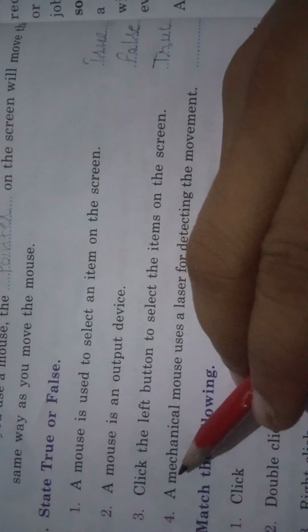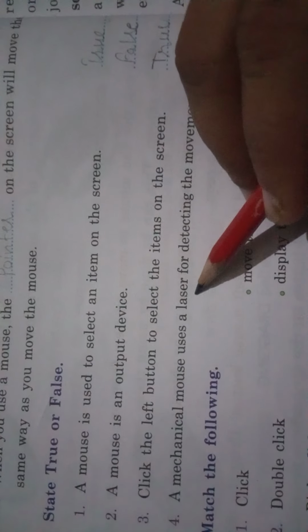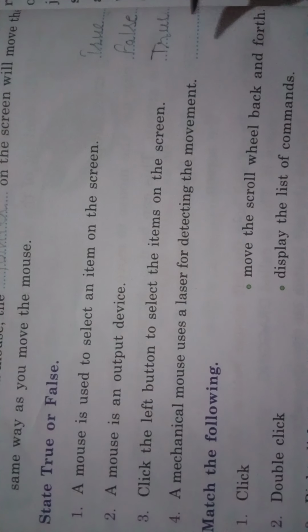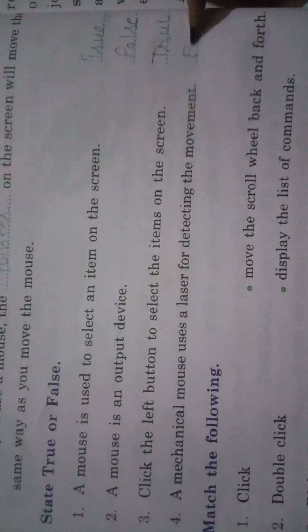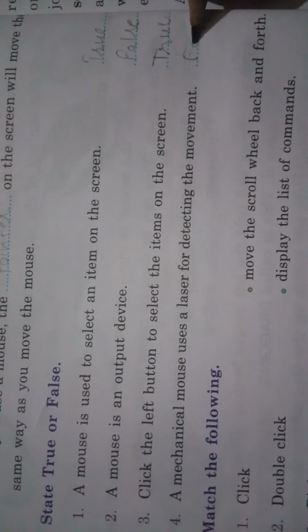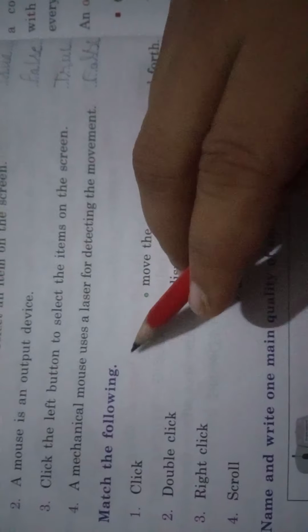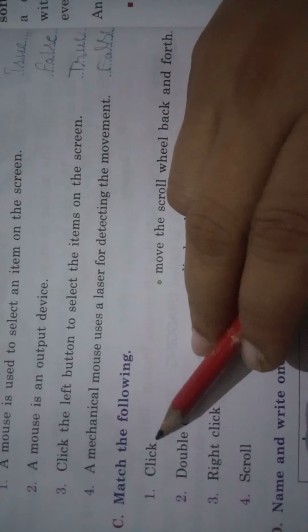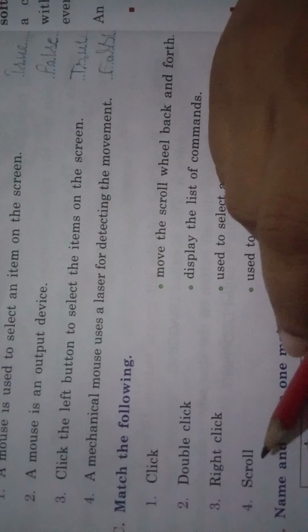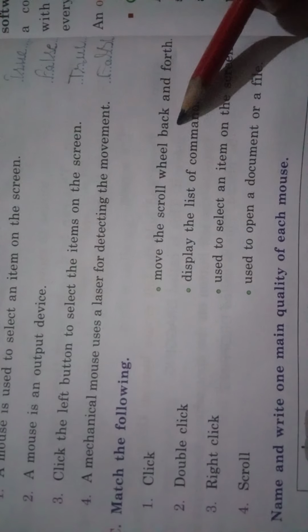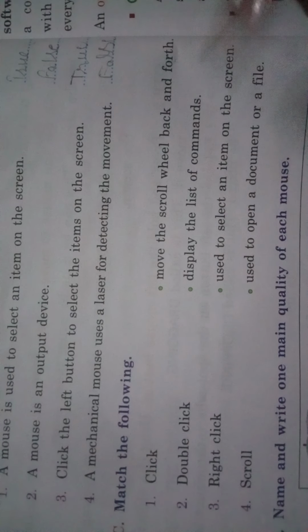Okay. A mechanical mouse uses a laser for detecting the movement. This is false. Because mechanical mouse uses a ball. Okay. Match the following. Click, double click, right click, scroll wheel. Here, move the scroll wheel back and forth.